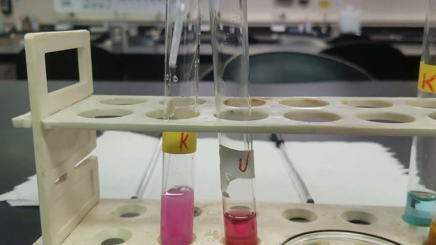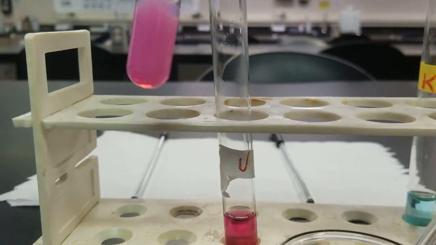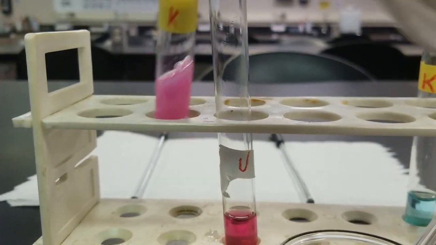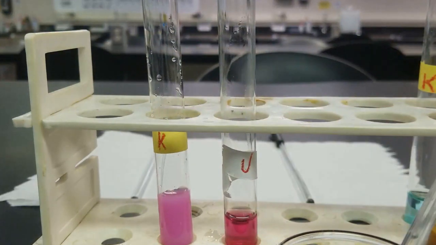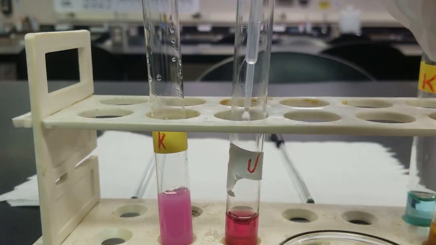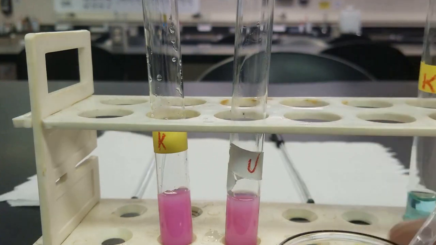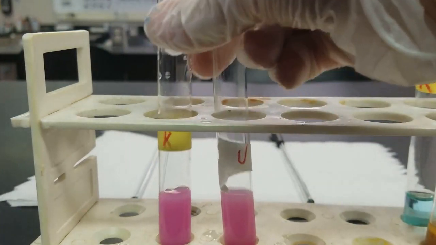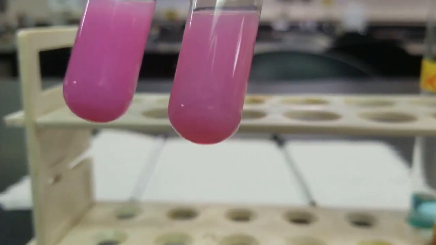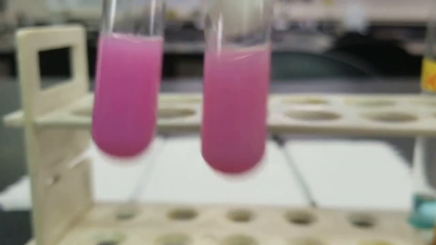You can see the white precipitate forming in our known. So that's definitely present there. And then let's check out our unknown. It looks to be the same results. A white precipitate. It only looks pink because the solution is pink.